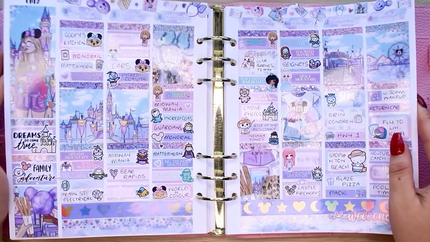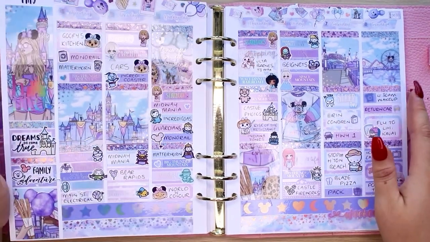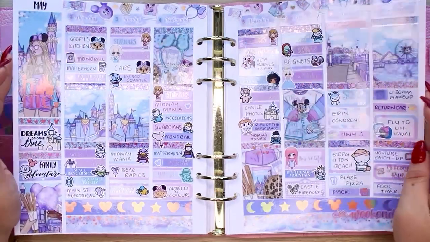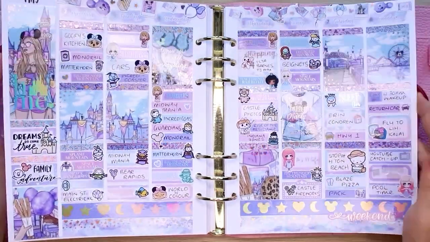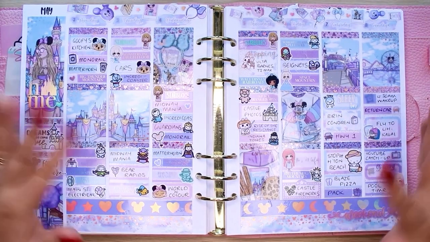So we often go, and then we ended up booking a trip not long after I bought this kit. So it worked out really well. I love that I pulled in the Lavender Hollow Park Hopper foil bundle. I think that was the right choice for this.